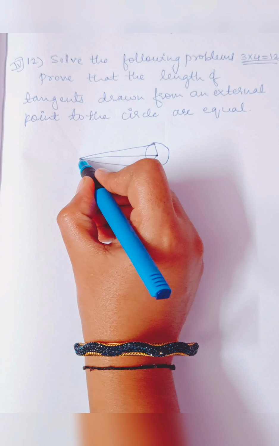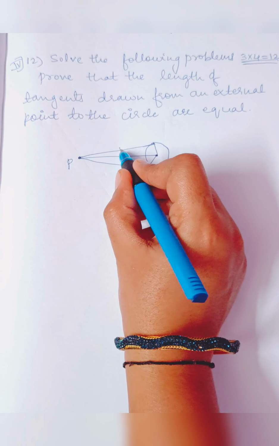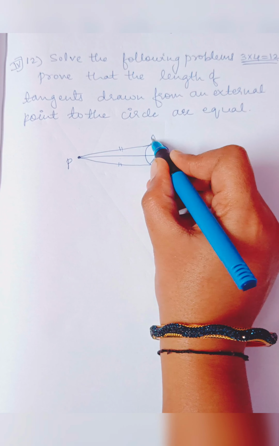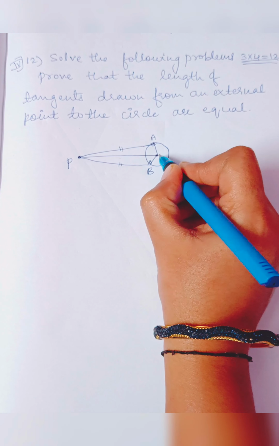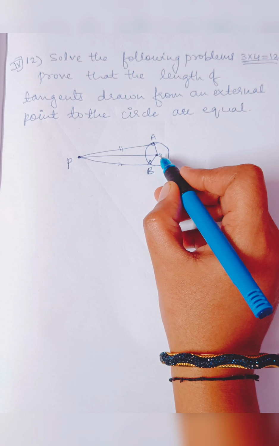Okay. So this I am going to denote as P. And these two tangents are equal. This angle is angle A and this is B. This is the origin, the center of the circle.